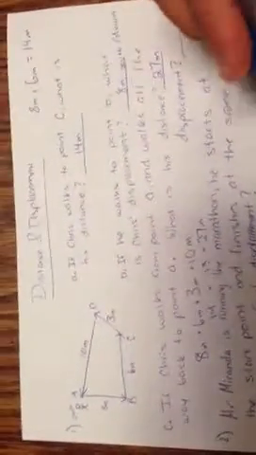Alright, so for part B, if Chris walks to point B, what is Chris's displacement? So with displacement, we all know that you need a direction. So from A to B, he goes down or south 8 meters. So here, that's all it is, just 8 meters down or south.